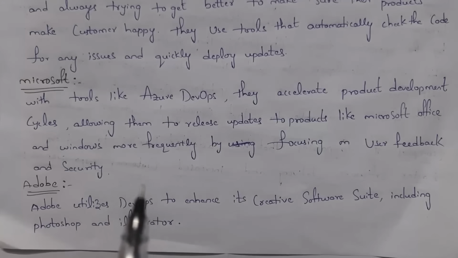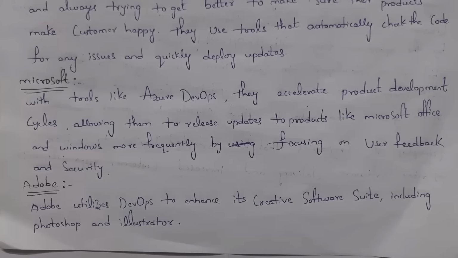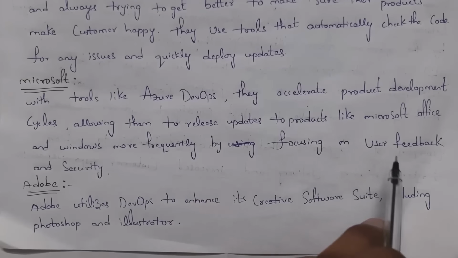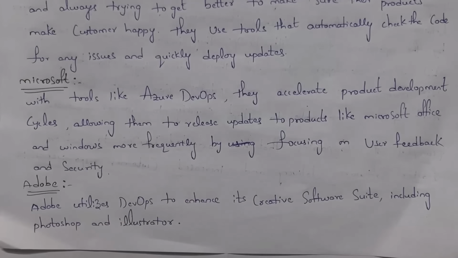Even Microsoft also use DevOps tools. For example, if you consider Microsoft products like MS Office, Windows, and so on, to update these products frequently, Microsoft will use various kinds of DevOps tools. So while releasing these updates, they also focus on user feedback and as well as security. And last company is Adobe. For example, if you consider Adobe products like Photoshop, Illustrator, while creating these creative softwares, they use DevOps.